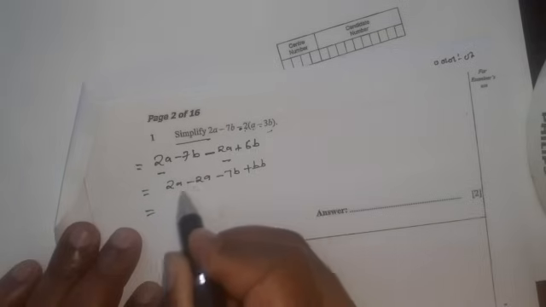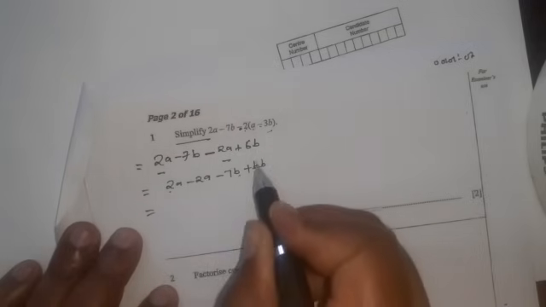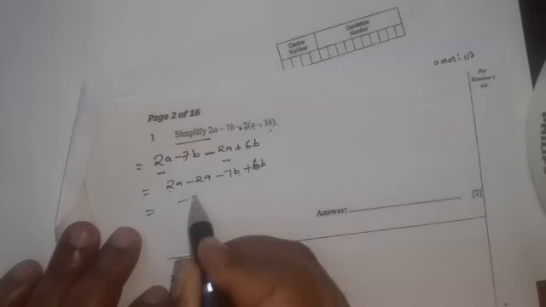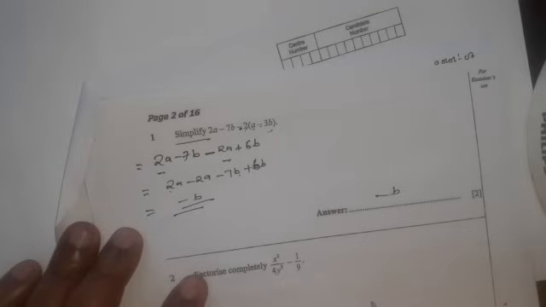Now, 2a minus 2a is 0, so this will cancel. Then negative 7b plus 6b is negative b. The answer is negative what? b. This one is your answer, so you write negative b.